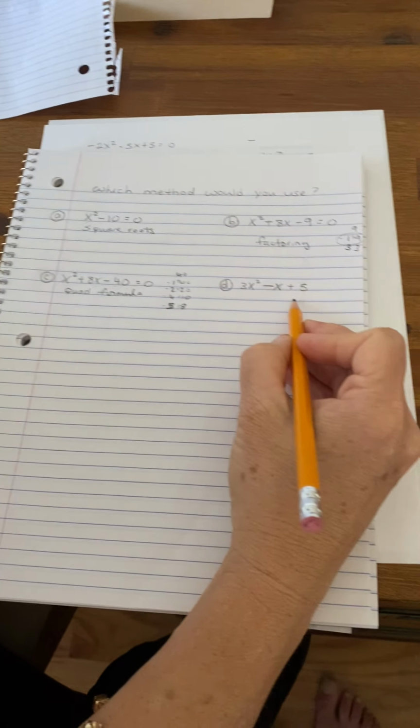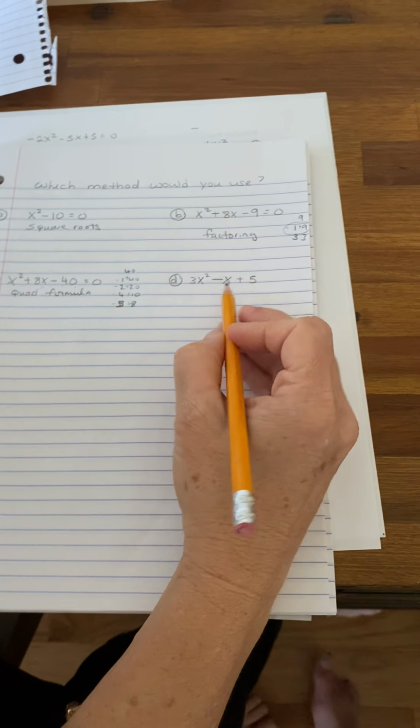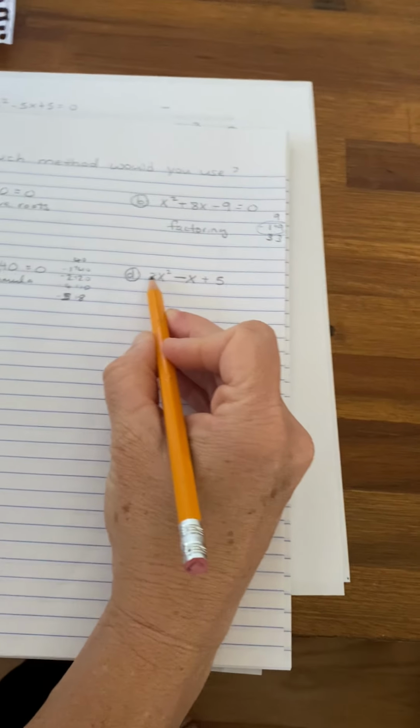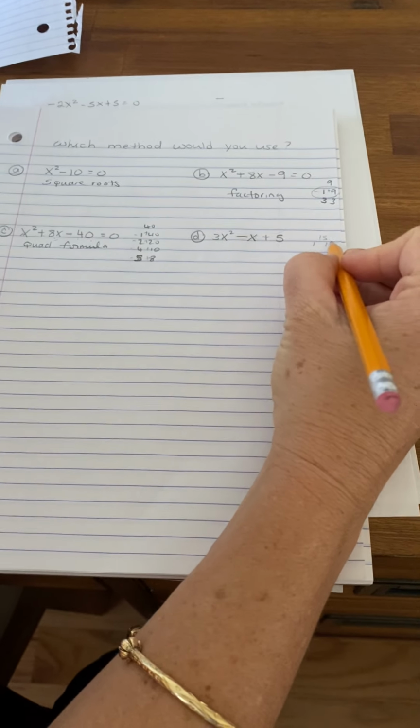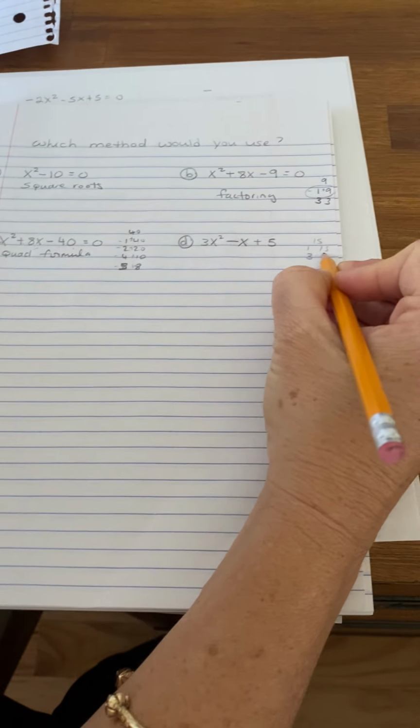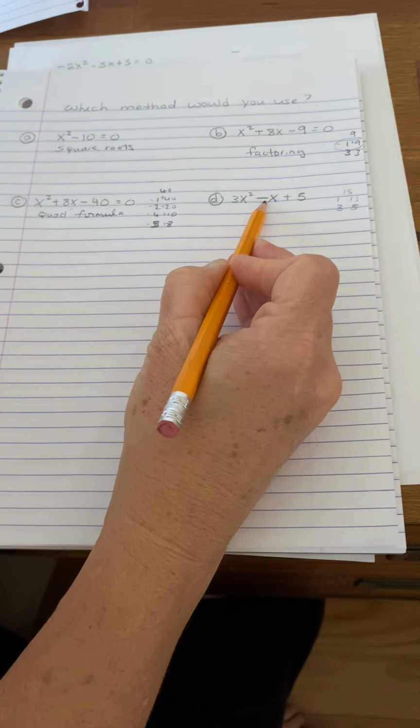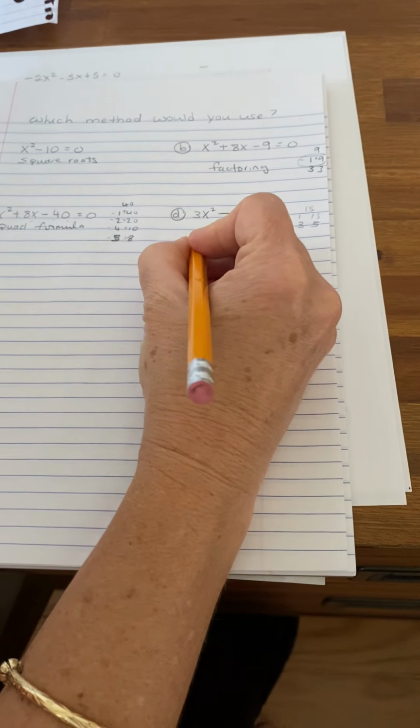All right, and let's look at D. Well, I know I can't use square roots. I could do 3 times 5 is 15. Maybe factoring will work, but there is no combination that's going to get me to negative 1. So once again, I have to use the quadratic formula.